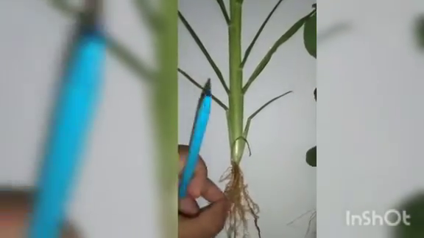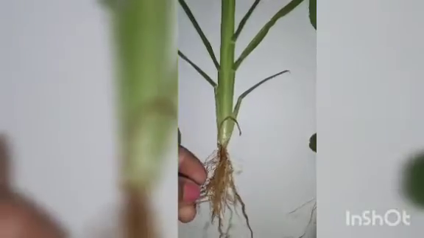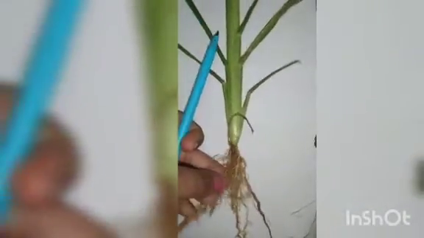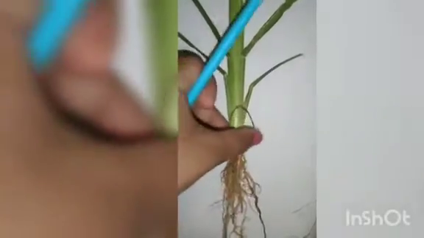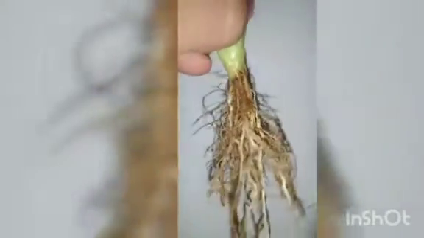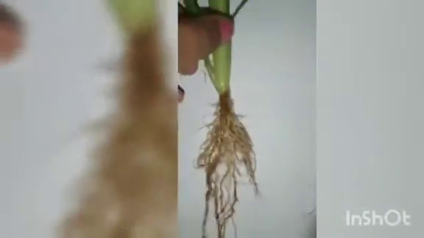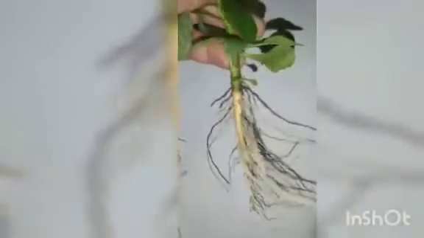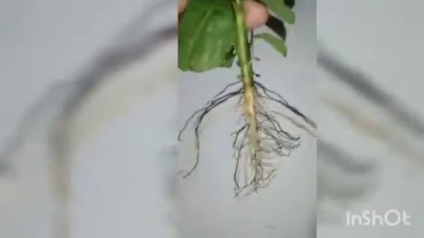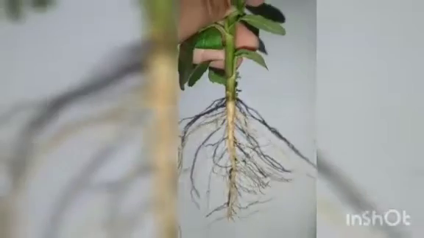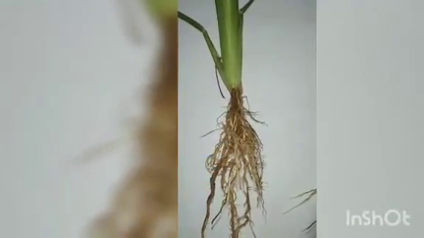Next is the fibrous root. I have taken a ragi plant. Here you can see there is no main root. All the roots arise like a tuft, all at one place. But in the taproot, there is a main root, and from the main root all the small branches arise. Now we'll learn about the fibrous root system.